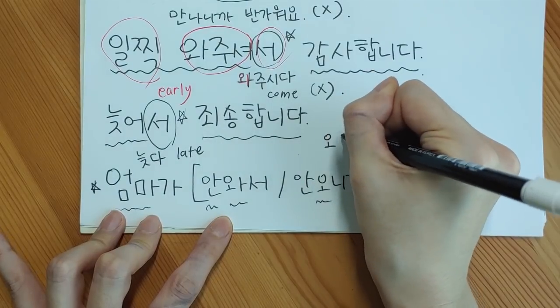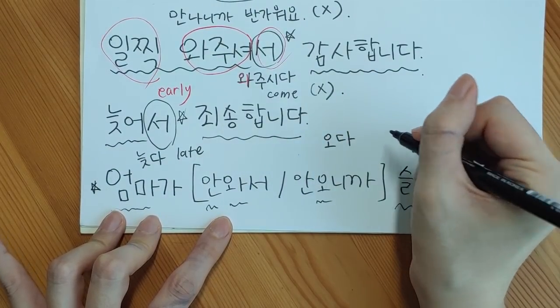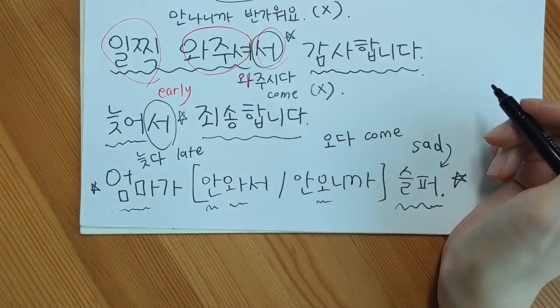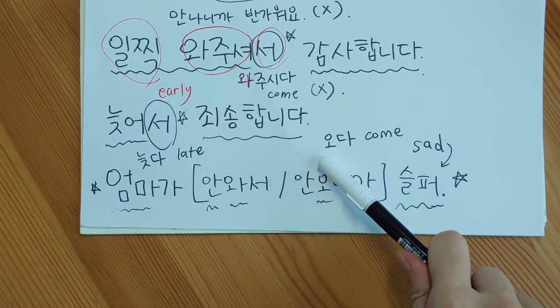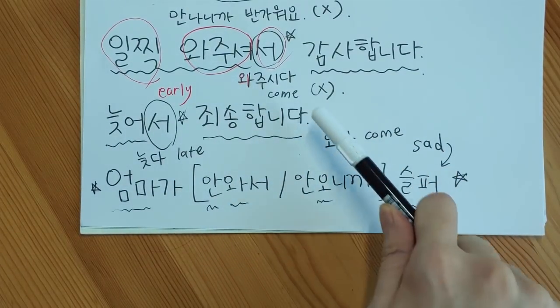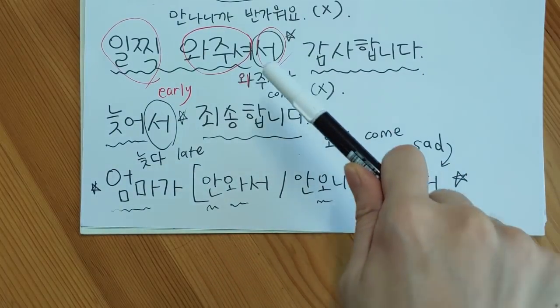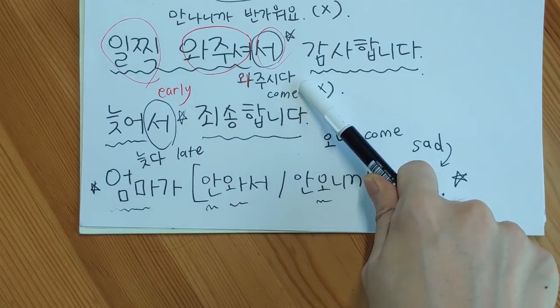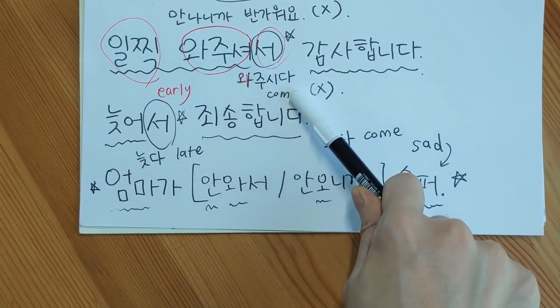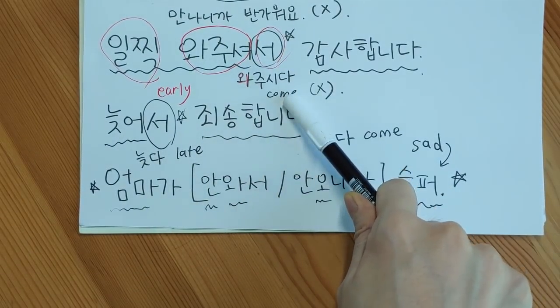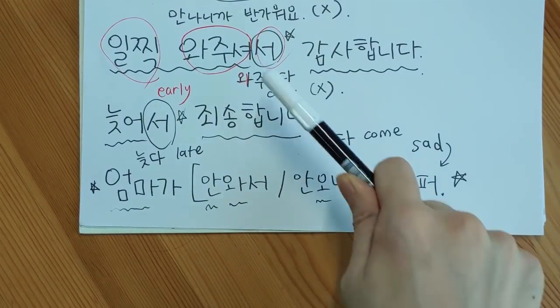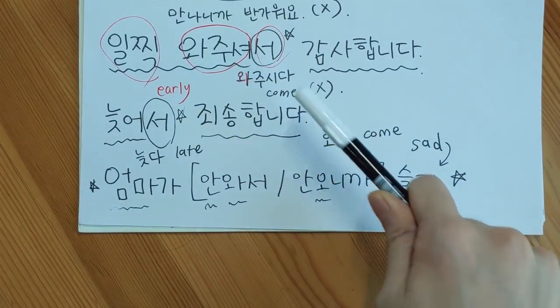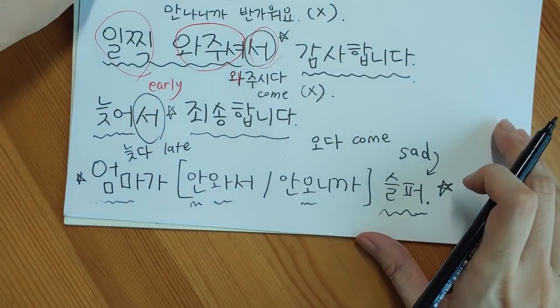We can know that it comes from the verb 오다, which means to come, right? So 와주시다 and 오다 both mean come, but they have a very different nuance, and this sounds way more polite, like doing someone a favor of coming. So these two mean the same thing, but they are different verbs, just in case you're confused.